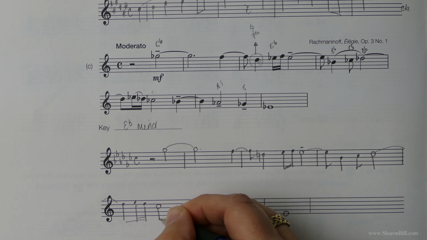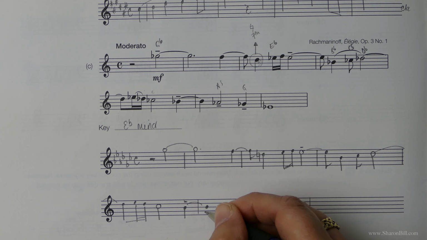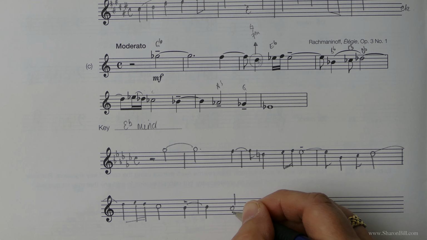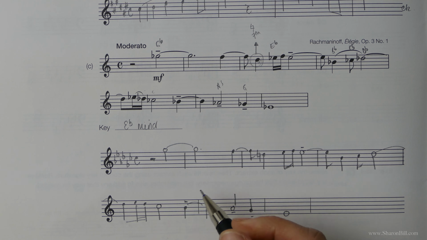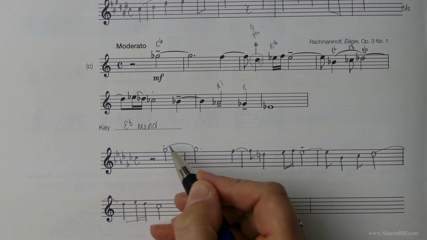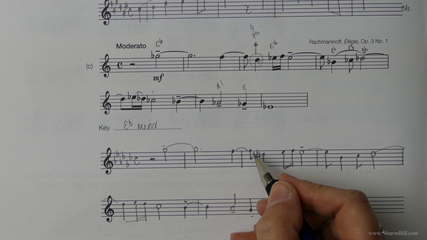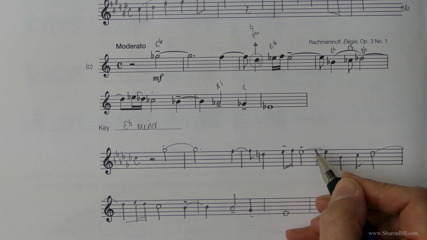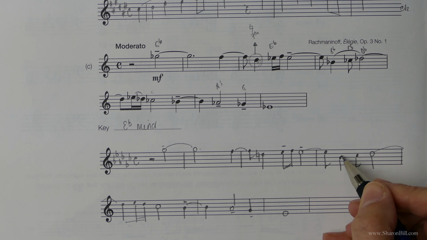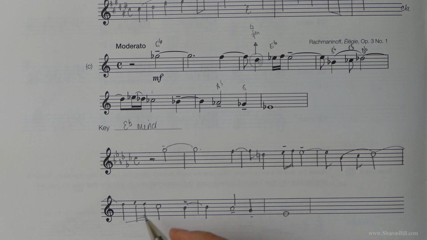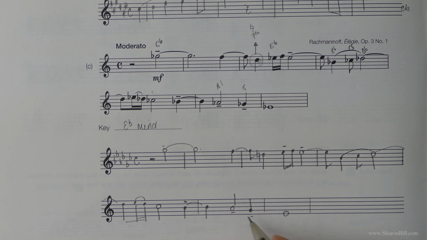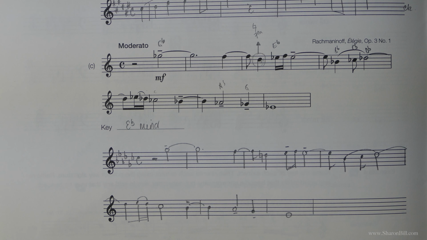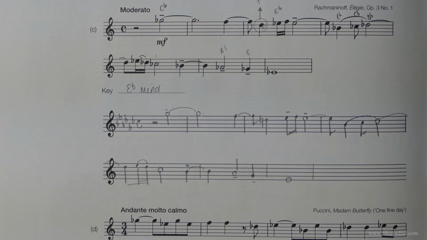There we go, nearly there. That's that. So we've just got a few articulation marks. That's slurred, that's tied, those are slurred, and there we go, that's that one done. So we've just got one more left on this page.